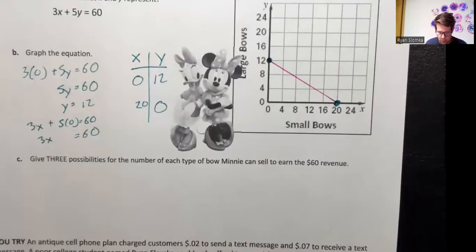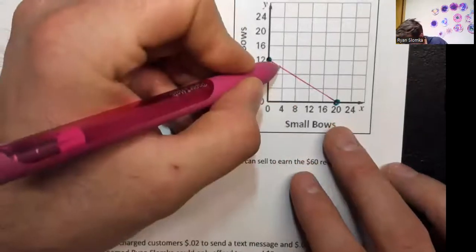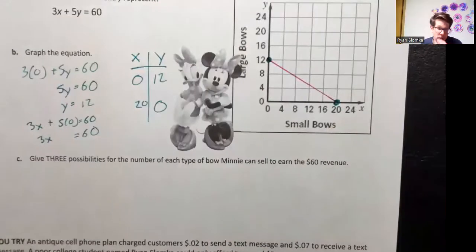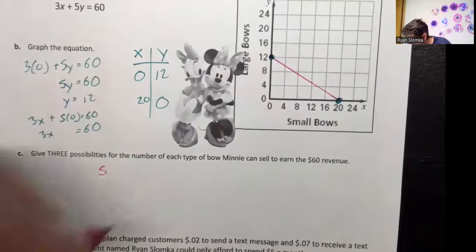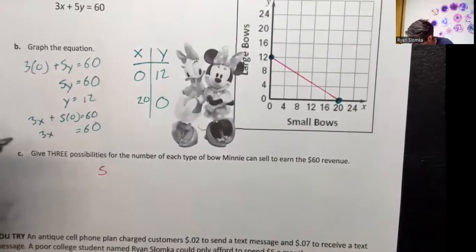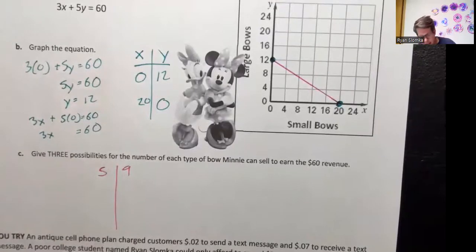So then the question becomes, well, what are some combinations of small bows and large bows that you can sell? If you look at the graph right here, you'll notice that if you just pick a point at random, most of the time it's probably going to be some sort of decimal value. And so those ones won't make as much sense for the story because you can't sell part of a bow. It doesn't really work very well. So if you're looking for some nice clean values, some ones that will make you your $60 without having to split bows or anything like that, here are a couple of options. If you sell 5 small bows, then you could sell 9 large bows. 9 large bows would get that job taken care of. And we can see that very quickly and easily.